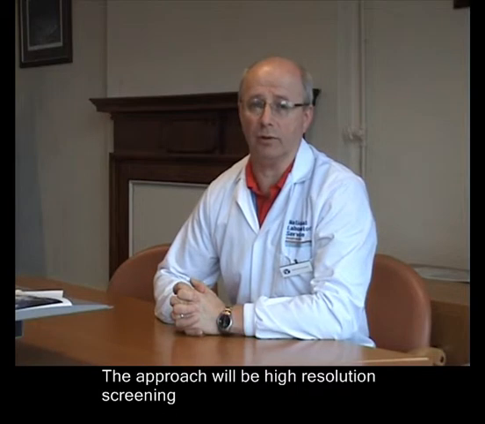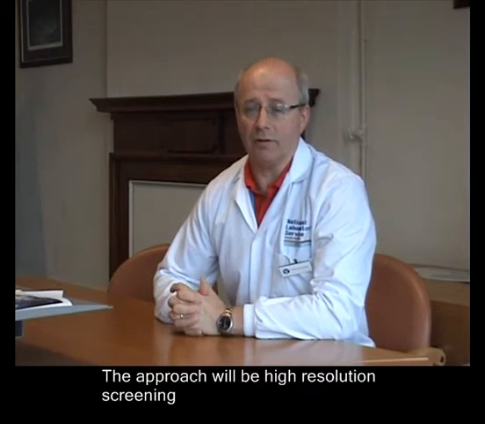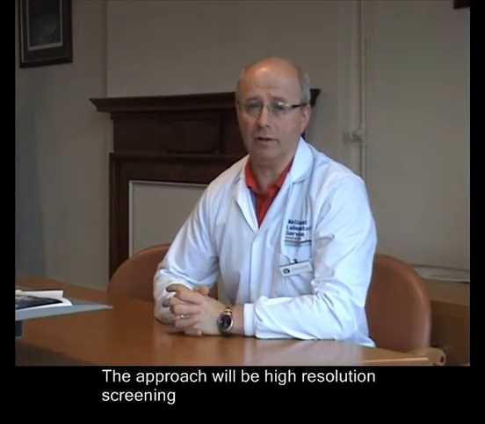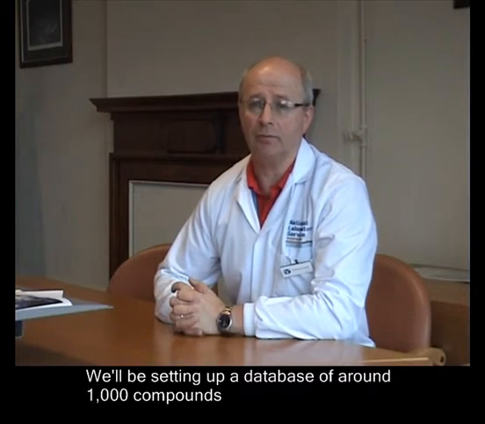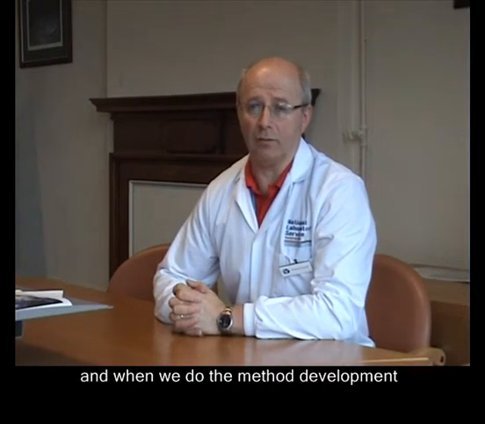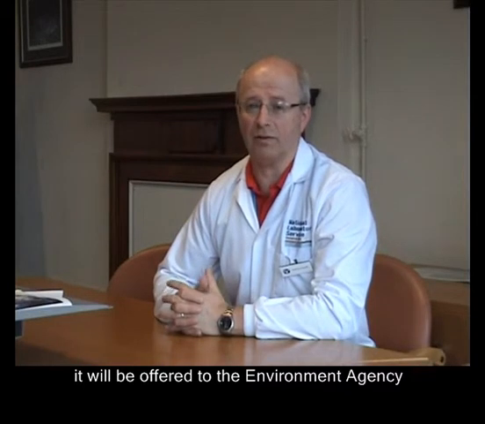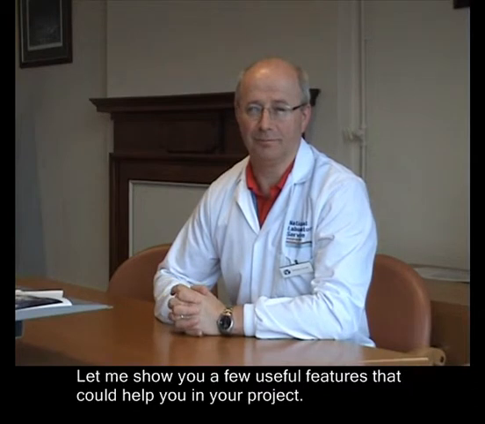The approach will be high-resolution screening. We'll be setting up a database of around 1,000 compounds. And when we do the method development, this method then will be offered to the Environment Agency. Let me show you a few useful features that could help you in your project.